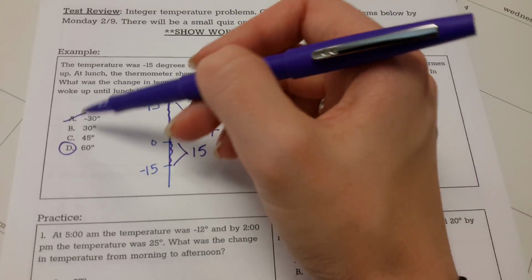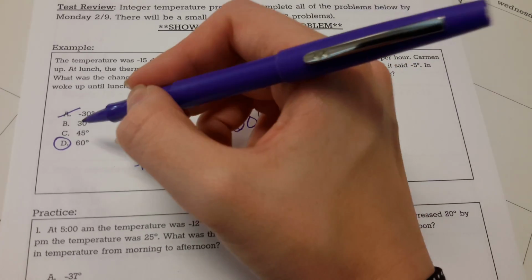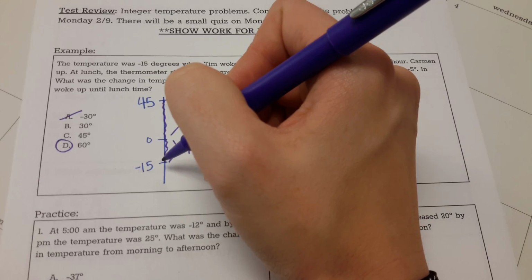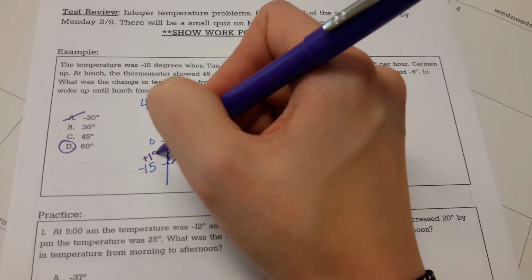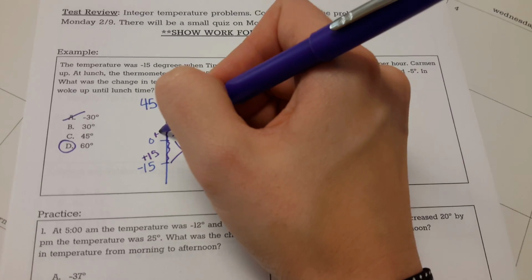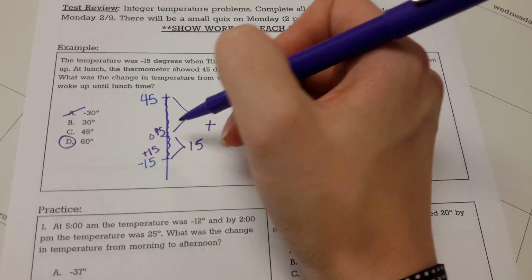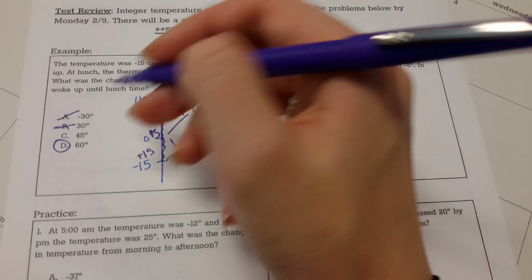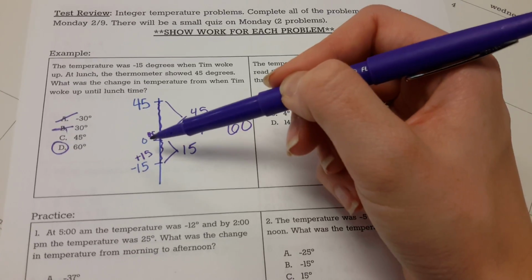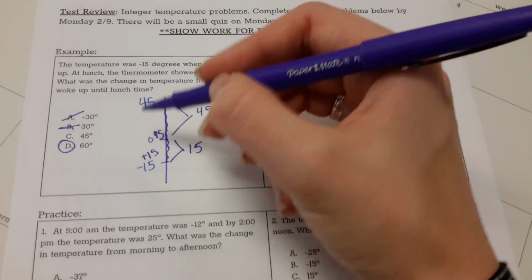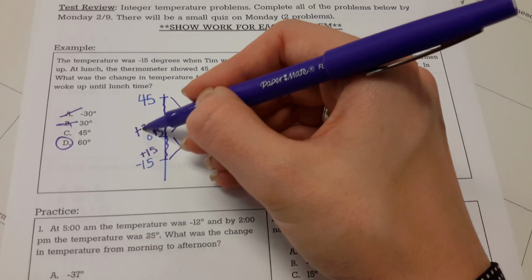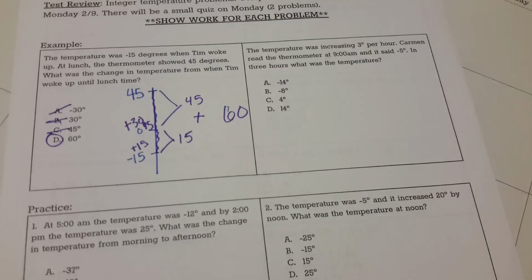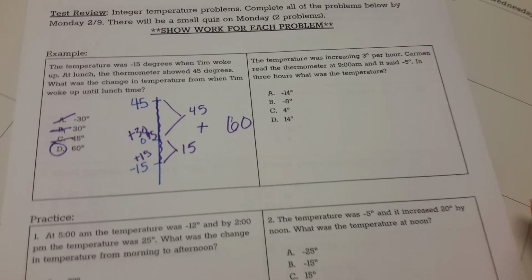We can double check by asking ourselves, if I start at -15 and I travel 30 degrees, will I end up at 45? Well, -15 plus 15 gets me to 0, plus another 15 does not get me to 45. And I can do the same thing with 45. -15 to 0 is again plus 15, and here I would add another 30, but 0 plus 30 does not equal 45. So we can eliminate all of those answers.